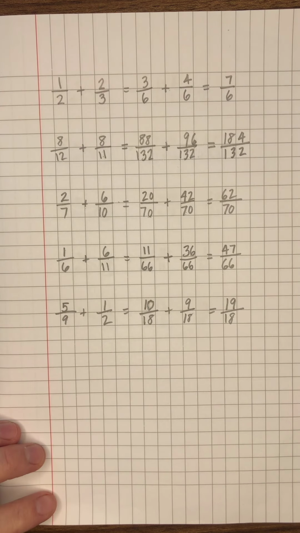Next problem, 9/12ths plus 2/12ths. Wait a minute. They already have like denominators. So I do not have to cross multiply. I can just add the numerators. 9 plus 2 is 11. And the denominator stays the same, 12. So when I add 9/12ths plus 2/12ths, I get 11/12ths.